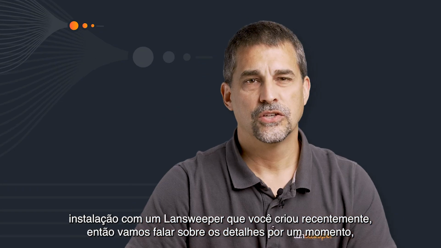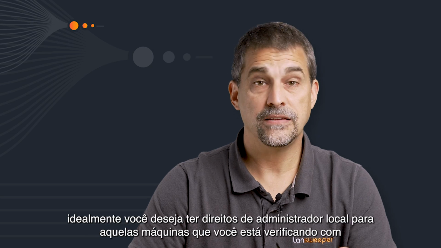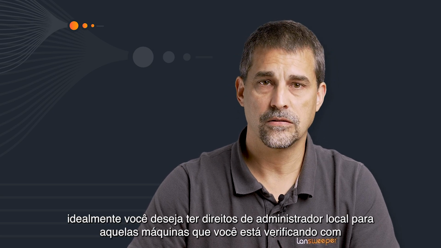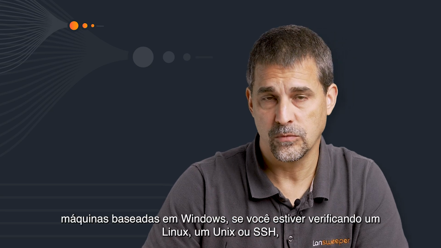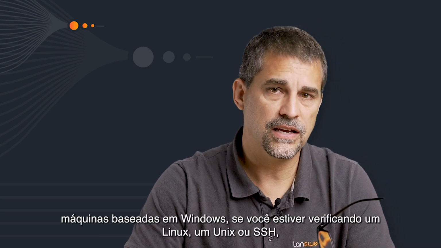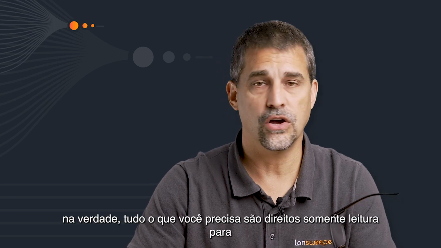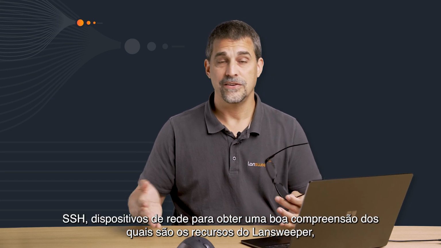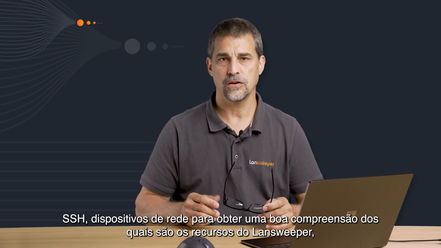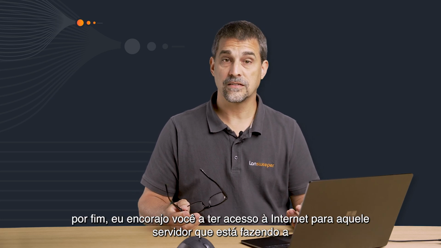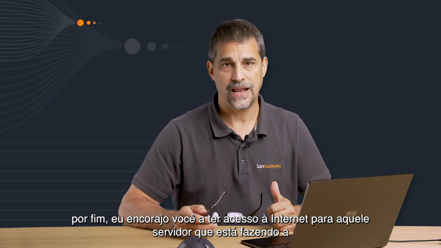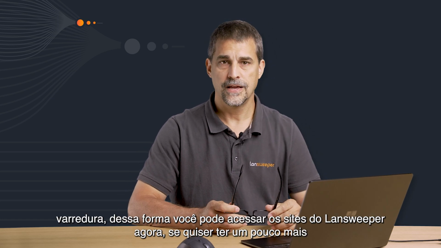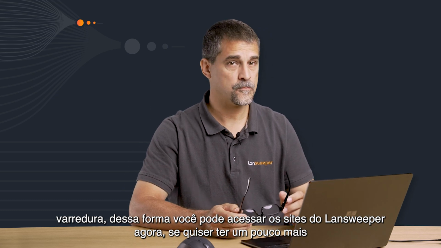So let's talk about minimums for a moment. Ideally, you want to have local admin rights for those machines that you're scanning with Windows-based machines. If you're scanning Linux, Unix, or SSH, really all you need are read-only rights. For a scan target, you really want to be looking at an IP range that includes the different Windows, Linux, SSH, and networking devices in order to get a good understanding of what Lansweeper's capabilities are. Lastly, I would encourage you to have internet access for that server that's doing the scanning. That way you can access the Lansweeper sites.